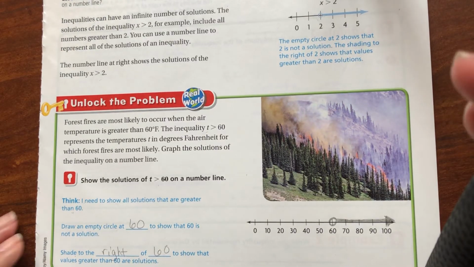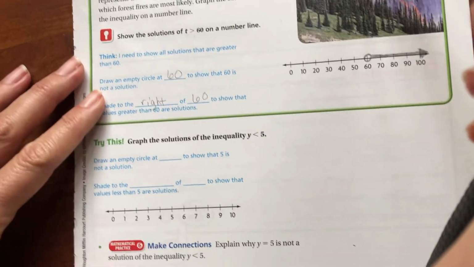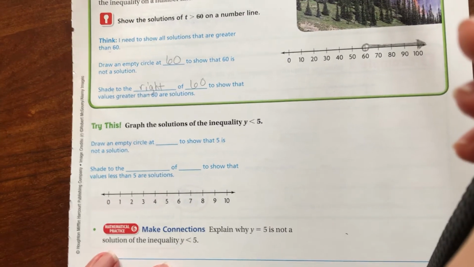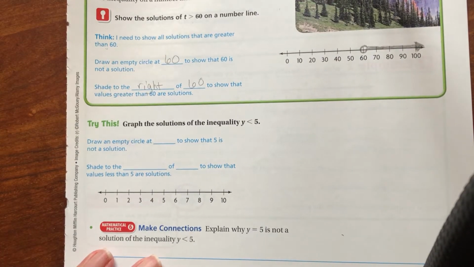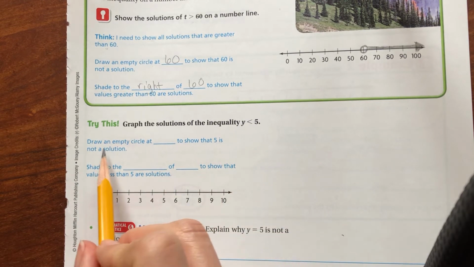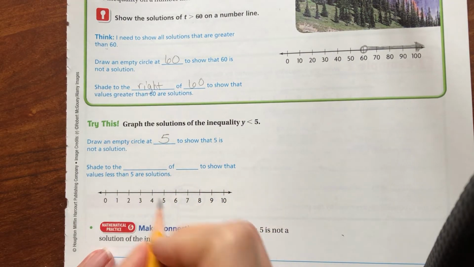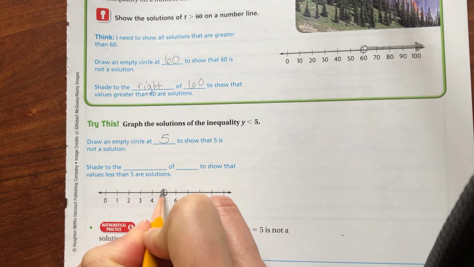All right, try this. So now we're going to graph the solutions to the inequality y is less than 5. So we draw an empty circle at 5 to show that 5 is not a solution. So that's our first step. There's our empty circle.